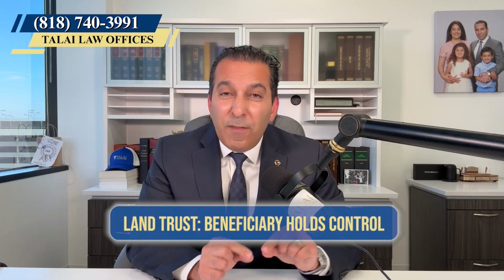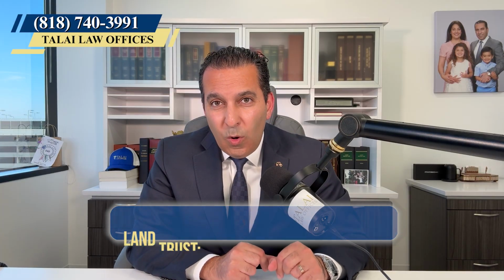When you compare that to a land trust, in a land trust, the beneficiary really has the main control. The trustee will be signing documents if a signature is required on behalf of the trust, but that signature really is being okayed by the beneficiary, and the instruction is coming from the beneficiary to the trustee.